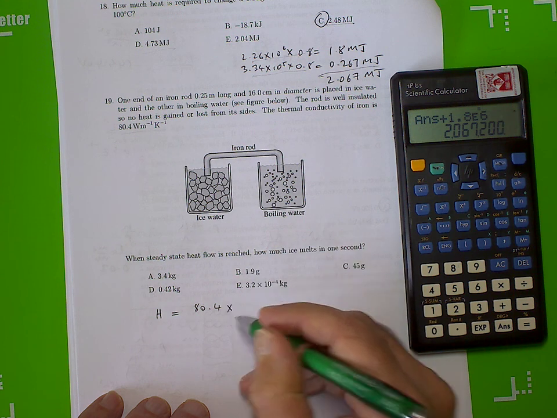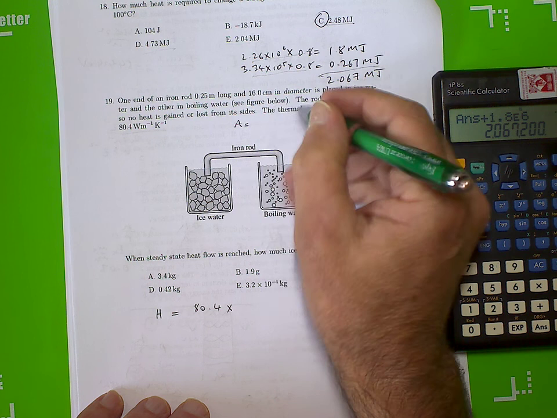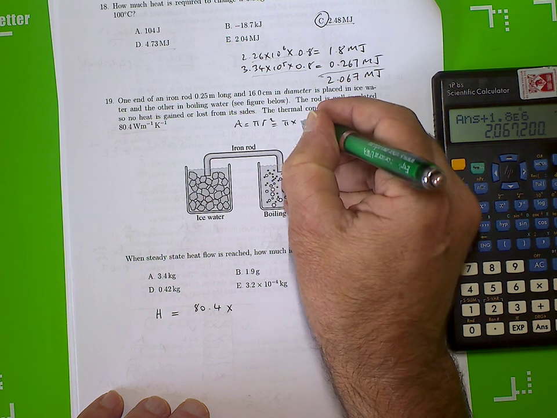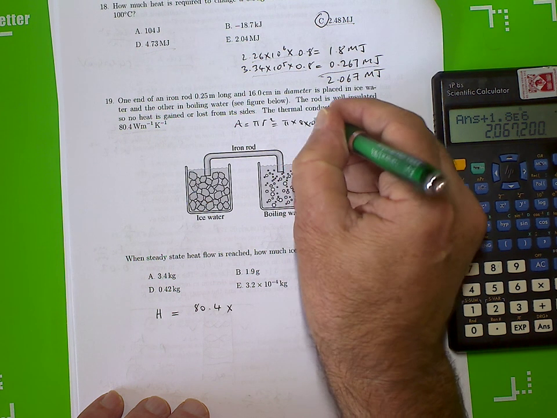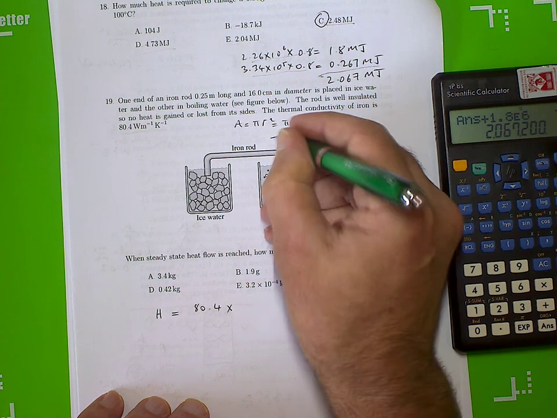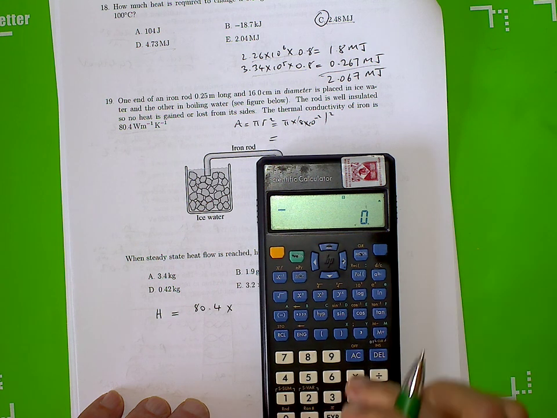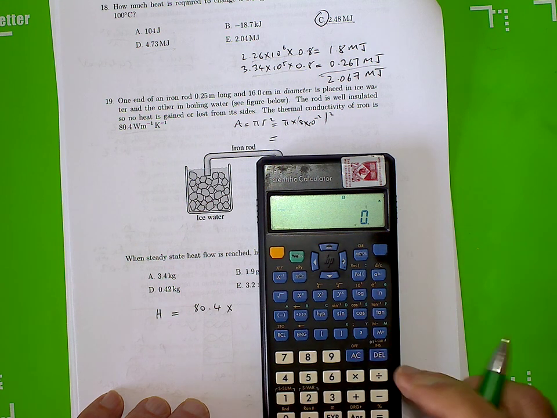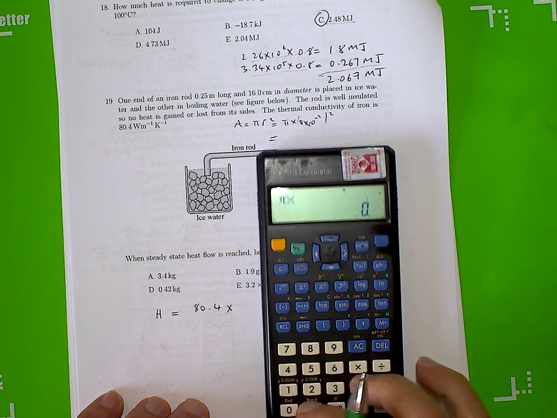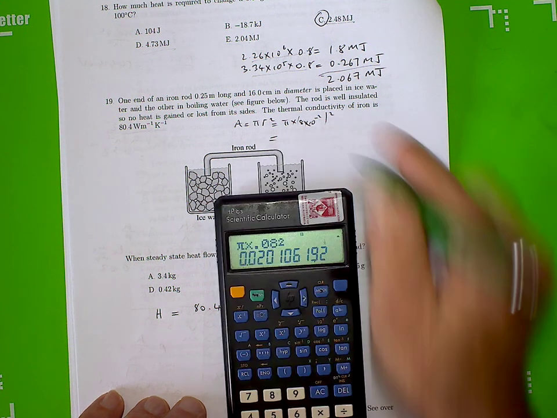Okay, so the area is equal to pi r squared, which is pi times 8 by 10 to the minus 2 squared, so pi times 0.08 squared equals 0.02.